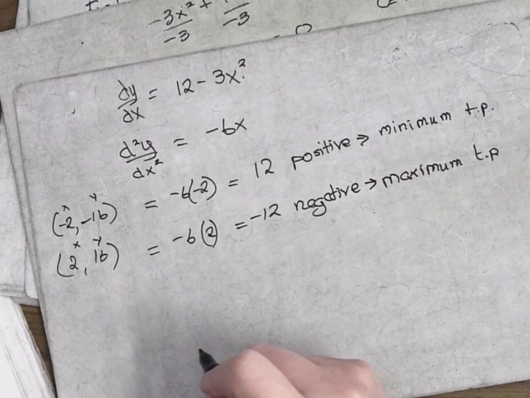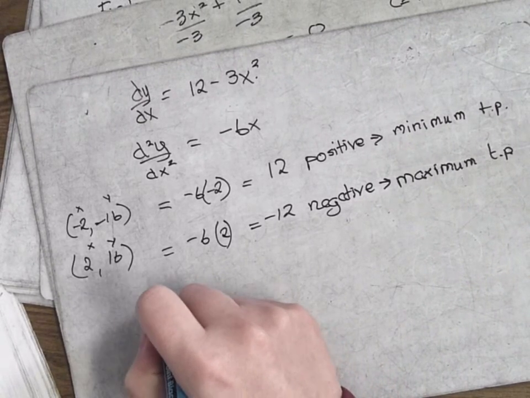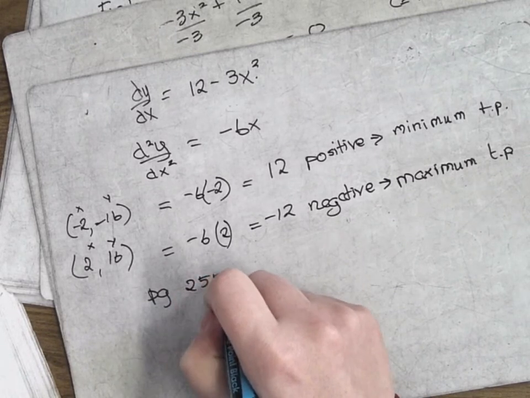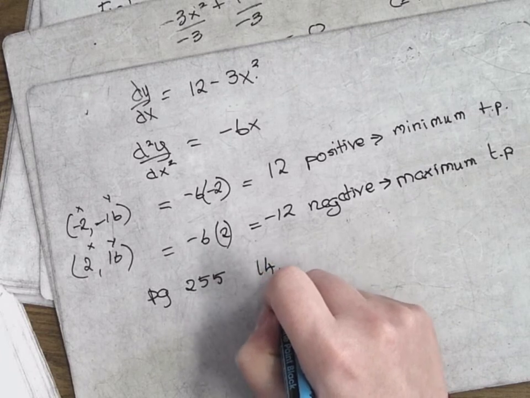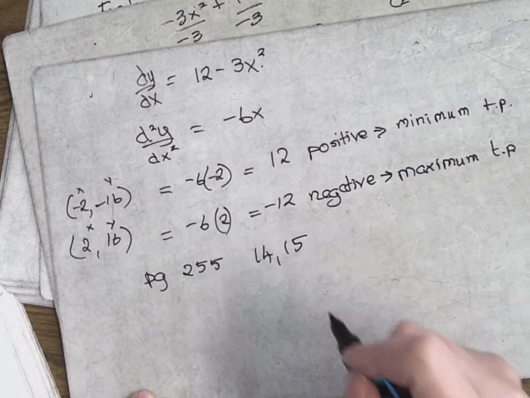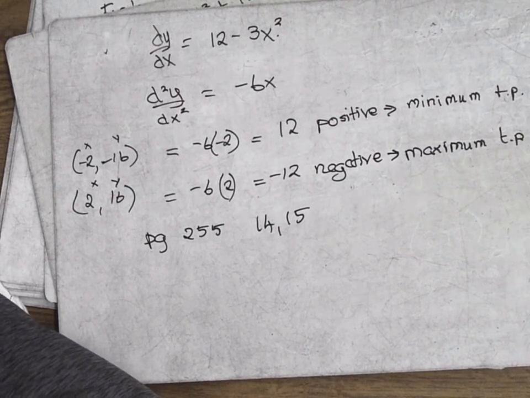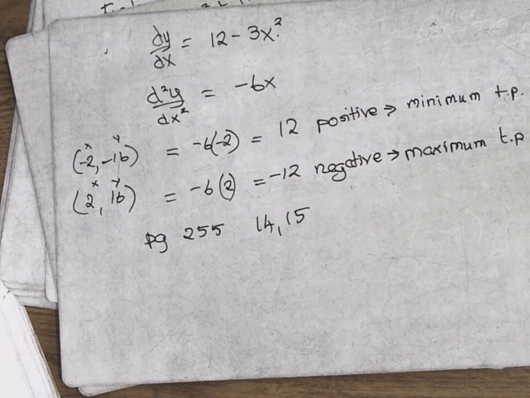So let's do page 255, numbers 14 and 15. Okay, so I'm only giving you 2 because they're long. So page 255, 14 and 15.